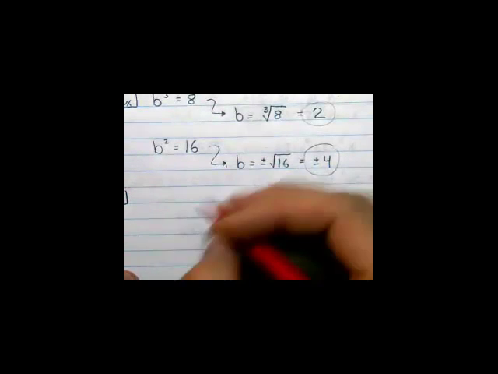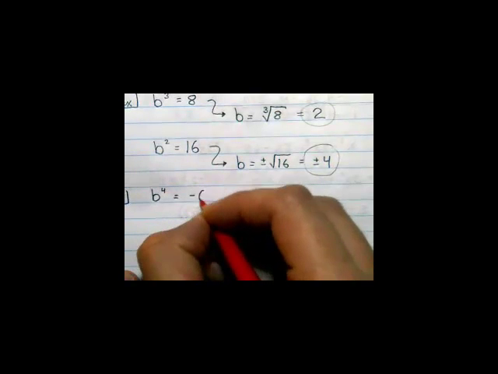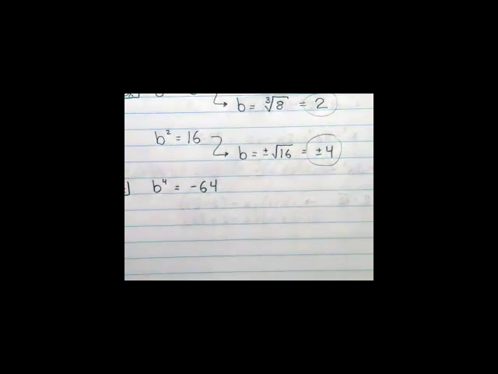So let's try another one here. Let's say we've got b to the 4th equals negative 64. Okay, so how would you handle that one then? What do I need to do to solve it? So first of all, is it an even or odd power? It's even, so I got to make sure I do the plus or minus. It's plus or minus what, though? Well, what's my setup, though?